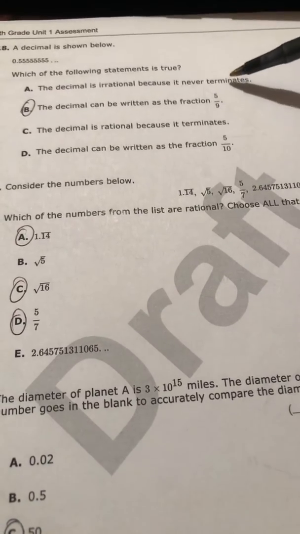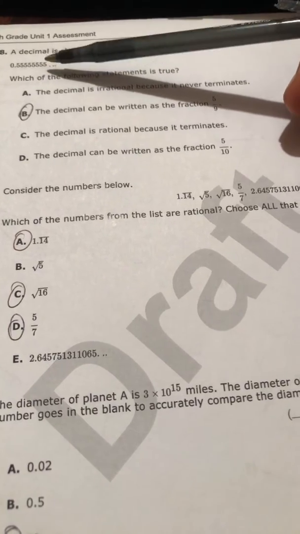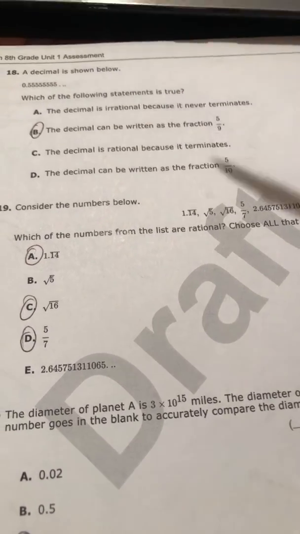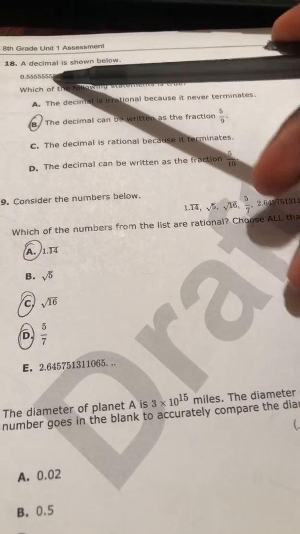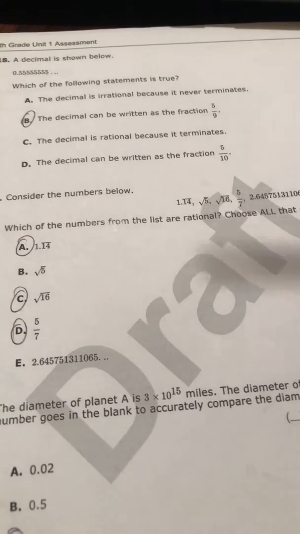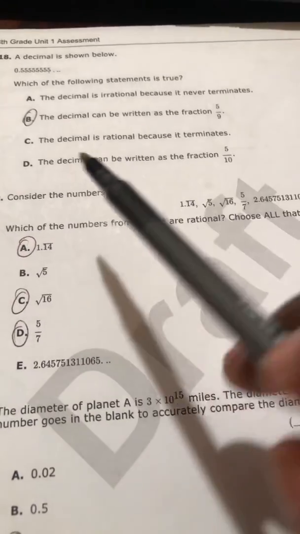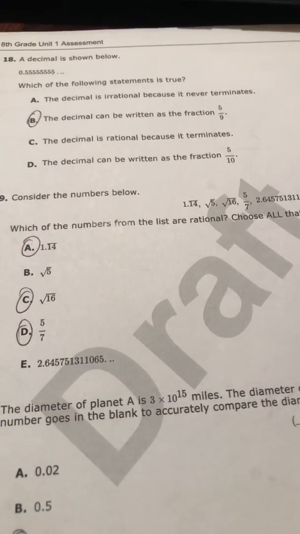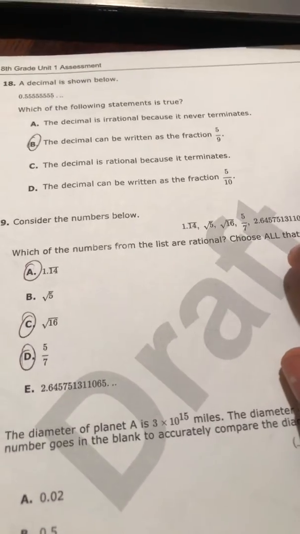The reason why this is false is because repeating decimals are rational numbers, because we can turn them into a fraction. Just because it never terminates doesn't make it irrational; because it is a repeating decimal, that makes it rational, because you can turn repeating decimals into a fraction. And that's what makes B correct, because B says the decimal can be written as the fraction 5 over 9.